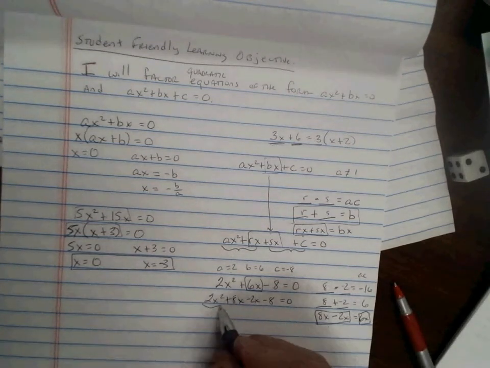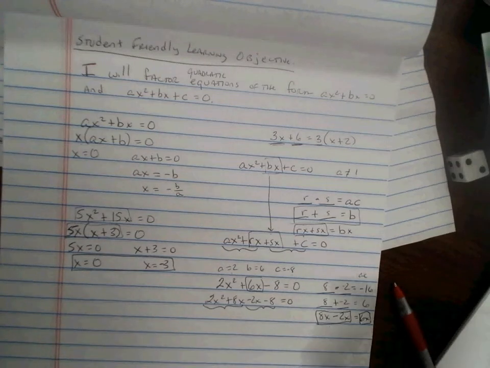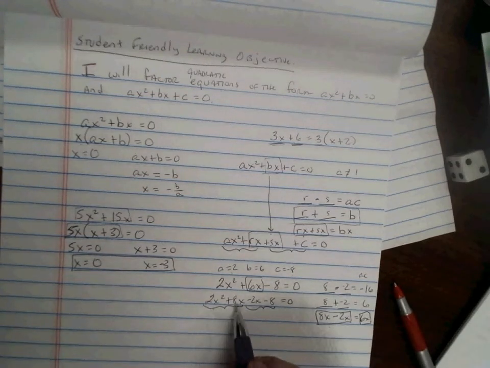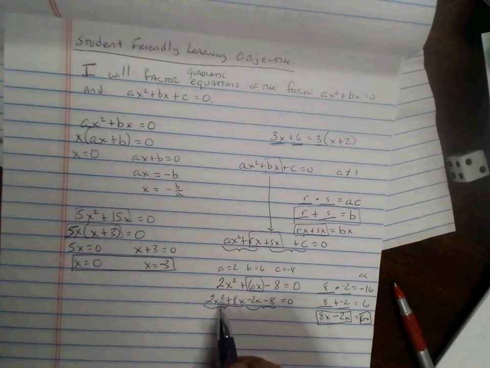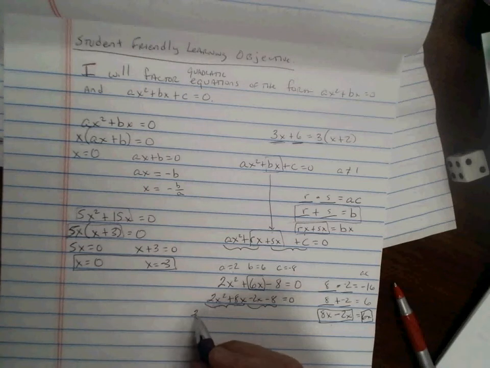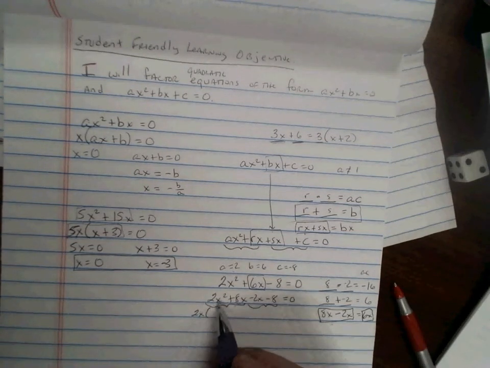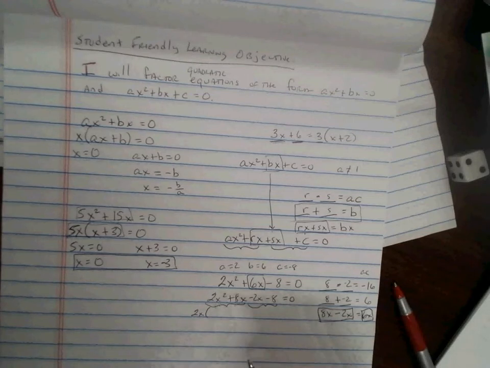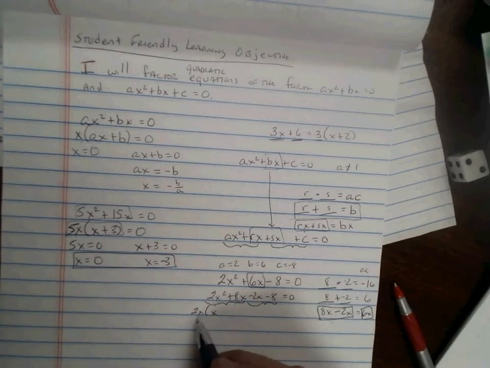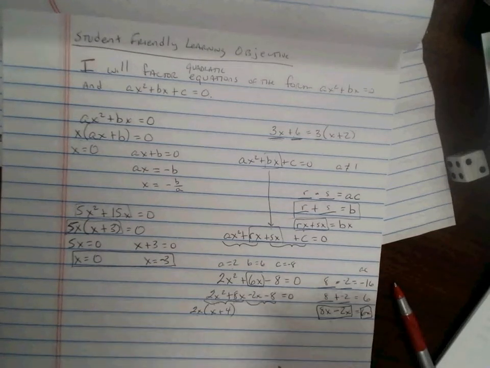And now I'm going to factor out these two pairs. I'll look for a common factor in this pair. 2 is a common factor between 2 and 8, and x is a common factor between x squared and x. So I'm going to pull out 2x, and this factors to 2x times, the question I ask is 2x times what equals 2x squared, that's x, and 2x times what equals plus 8x, that's plus 4.